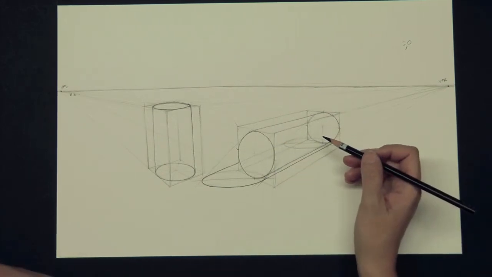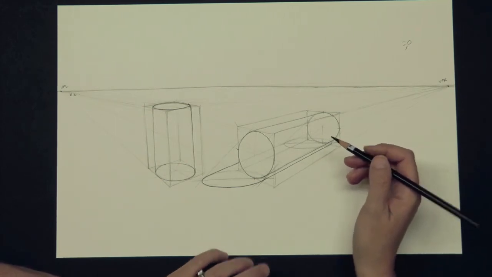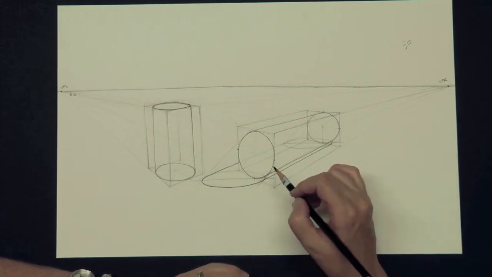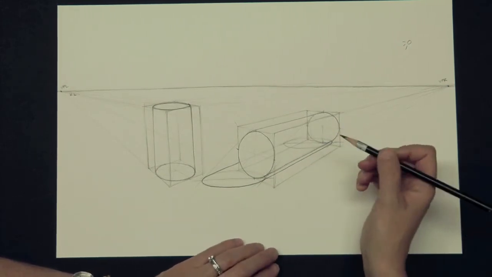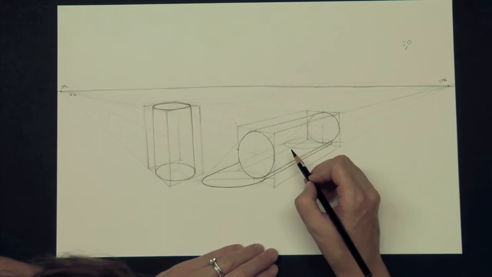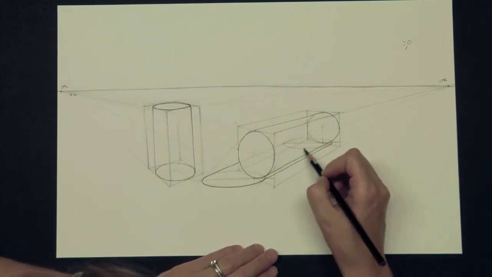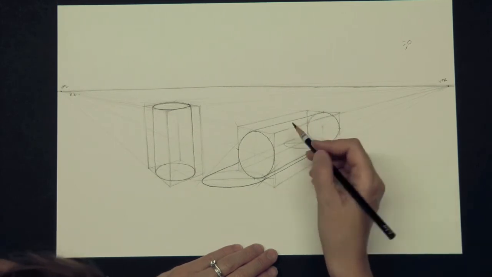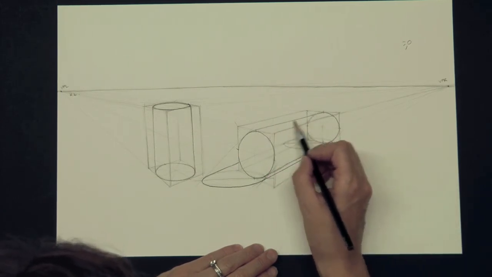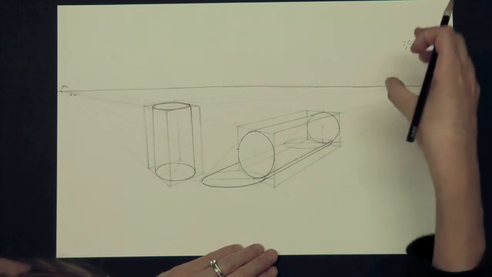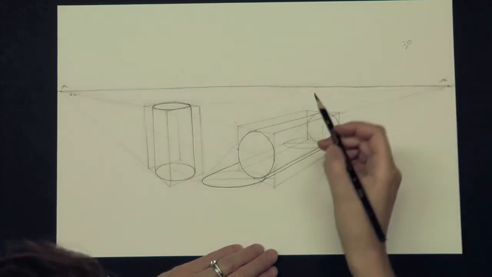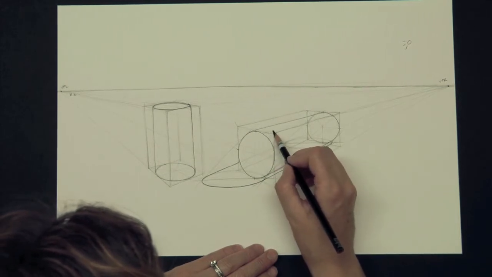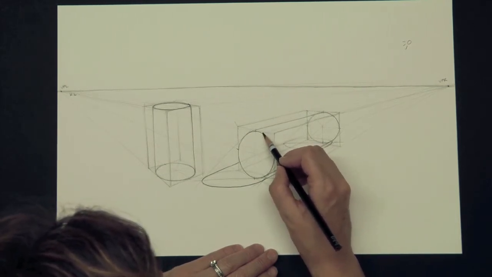So we're going to have our value 1, which is our highlight, our value 2, which is sort of our middle ground, and then our value 3, which is our core value, our darkest value. Now, the interesting thing to remember about those values on a cylinder shape is that we don't want our highlight to be right on the top edge. Okay? Our light source, remember, is really kind of out here. So our highlight is actually going to be set in just a little bit from that edge.